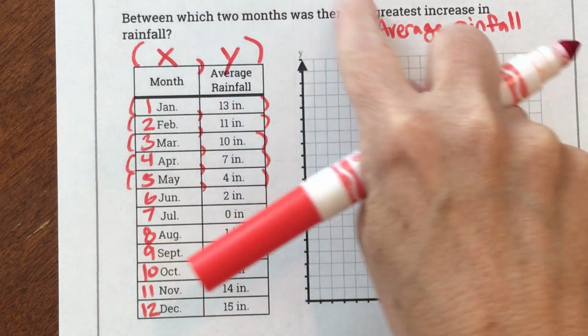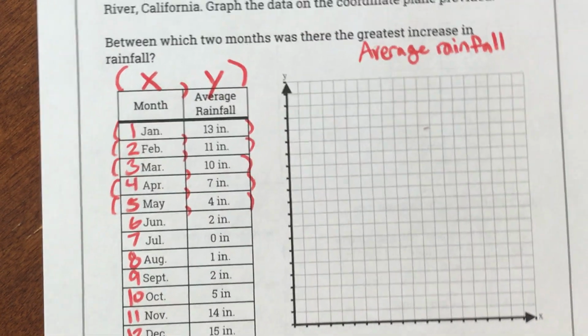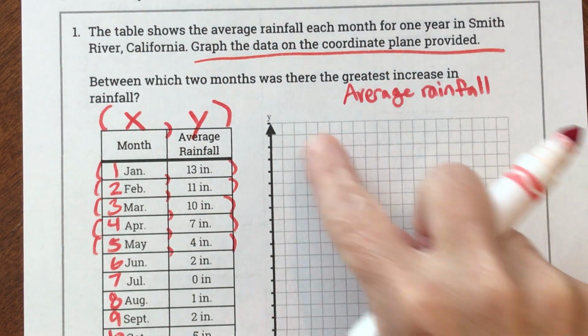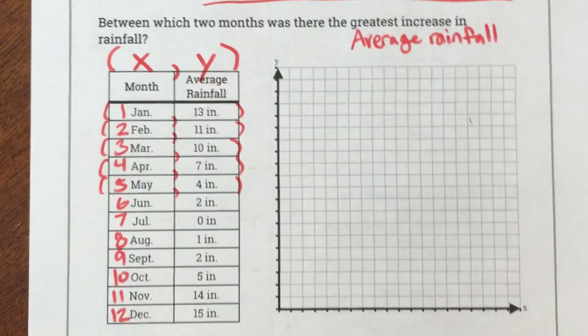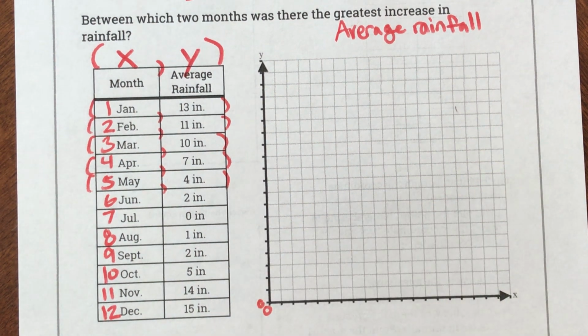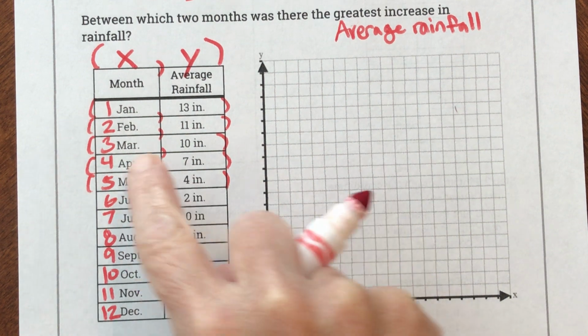It tells me graph the data. Well, when I go to graph the data, right here, I notice there's no scale on my coordinate plane. So I need to create a scale. I'm going to first put in my origin, and then I'm going to look at my X values.